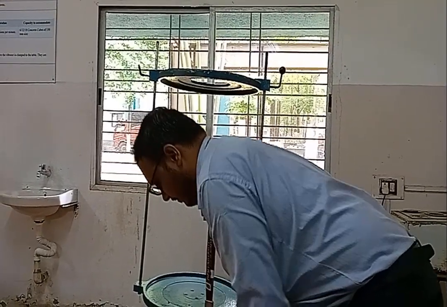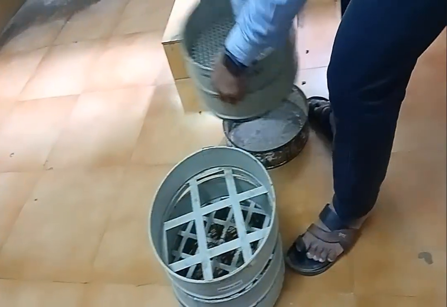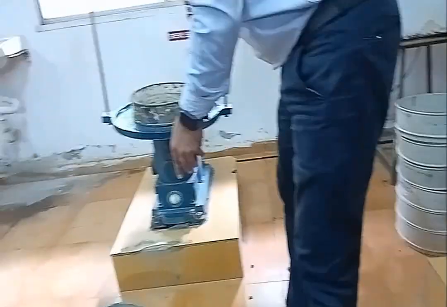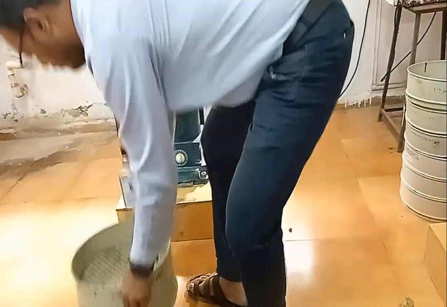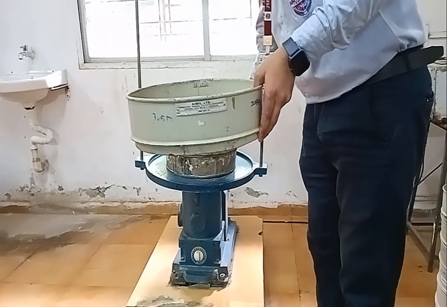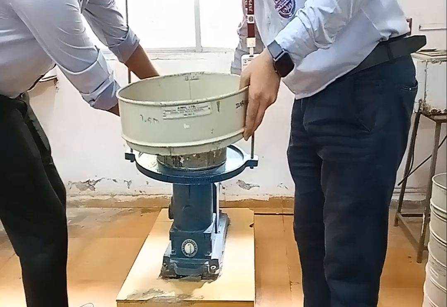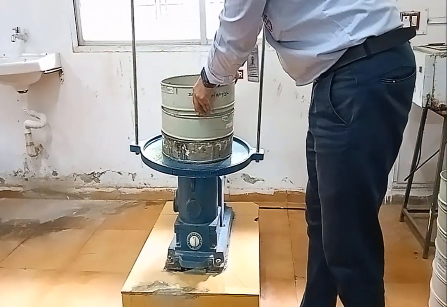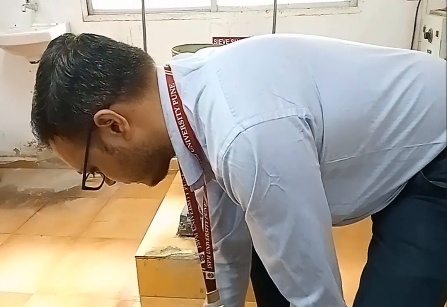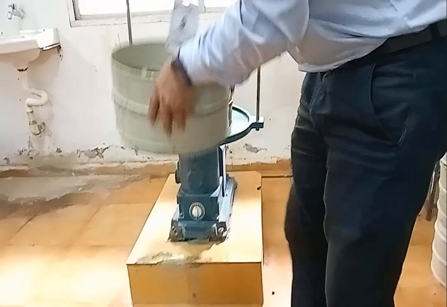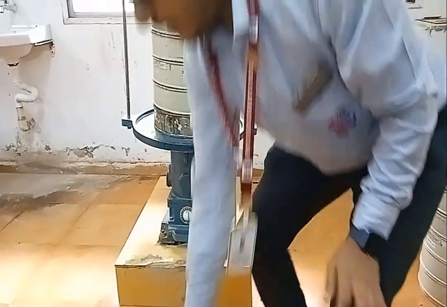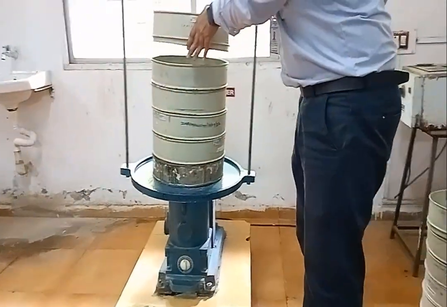So what I will do first, I will put the pan, then the 4.75 mm sieve. On the top of that I will fix the 10 mm sieve, then 20 mm and 40 mm, and on top is the 80 mm sieve.